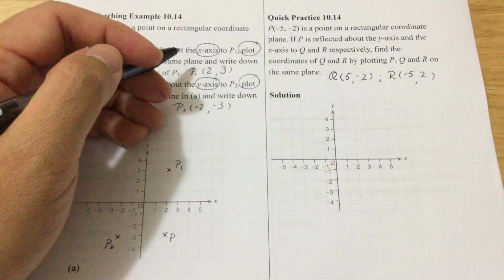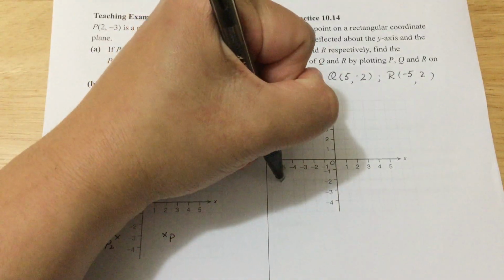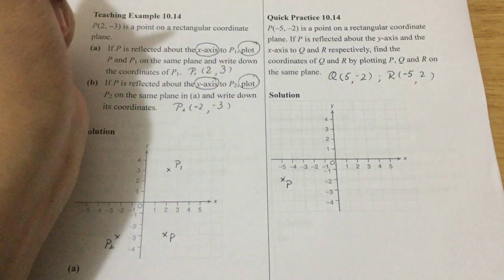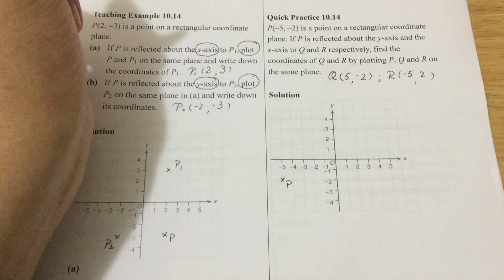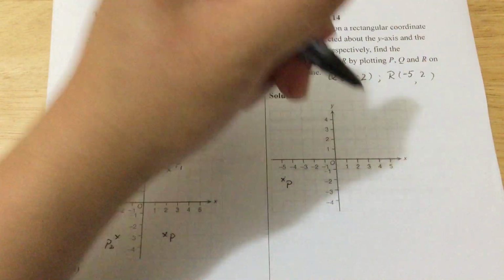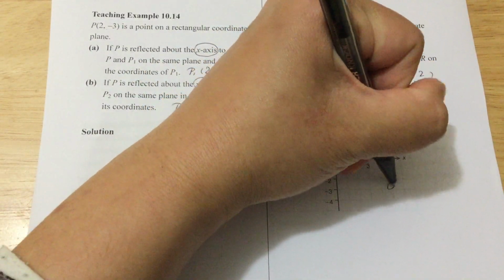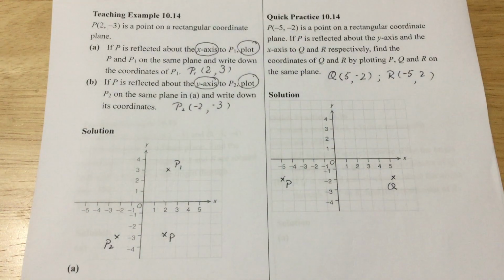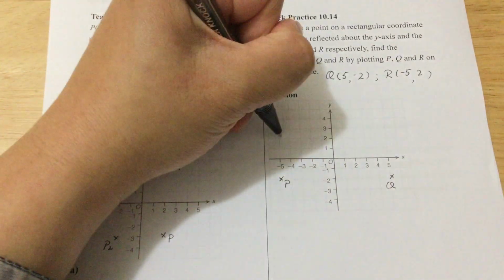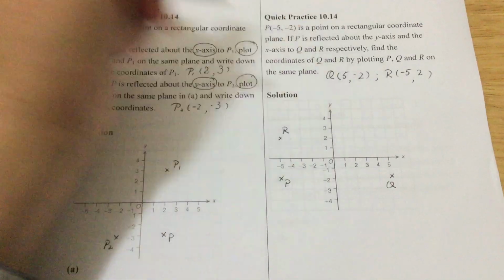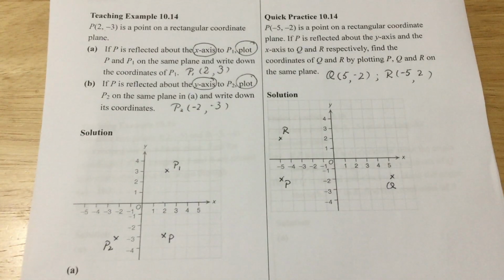What we are going to do is plot all the answers. This is P, and then we reflect about the y-axis, so this is Q. And this one is R. Okay, this is the answer of this quick practice 10.14.